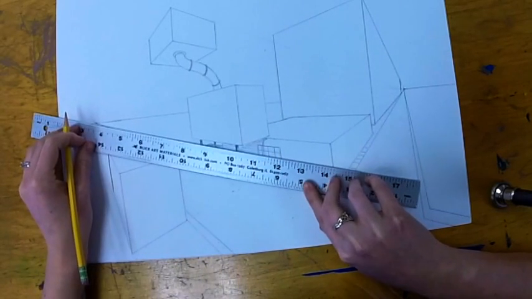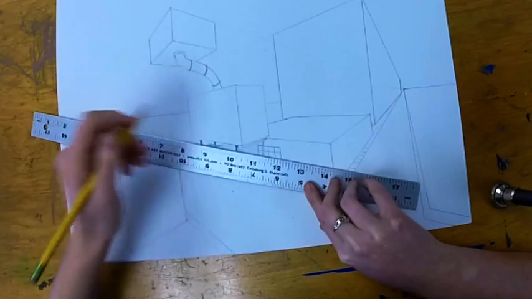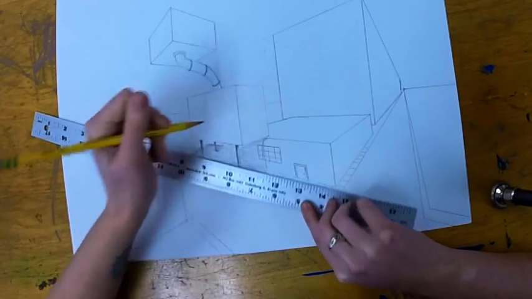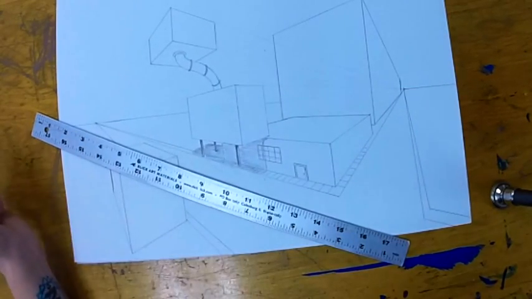You can make these thicker if you want to give it more detail. I'm a big fan of detail. So that'd be how you'd make a window.